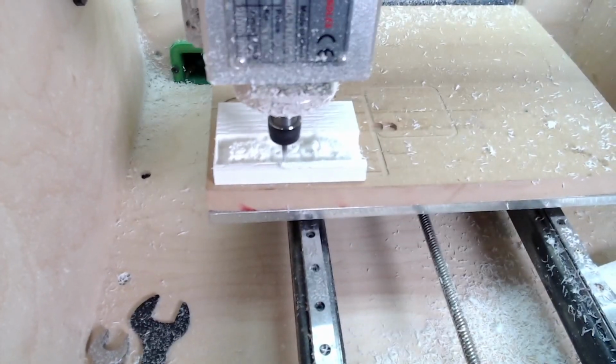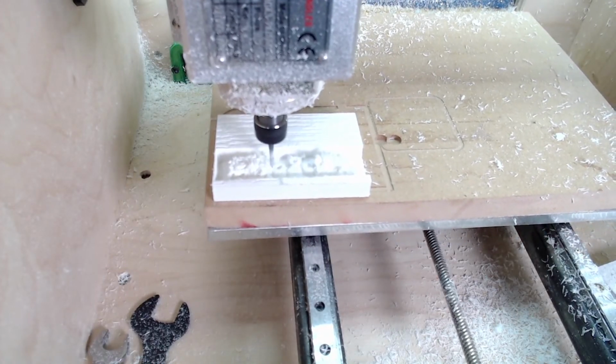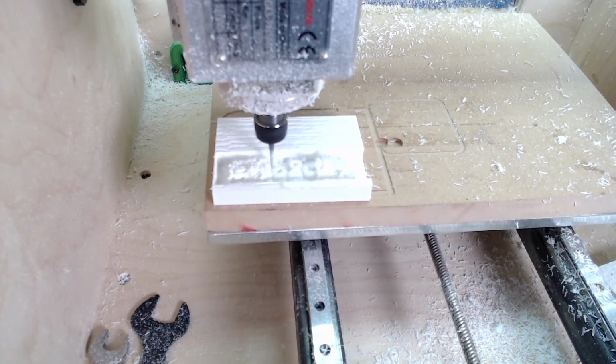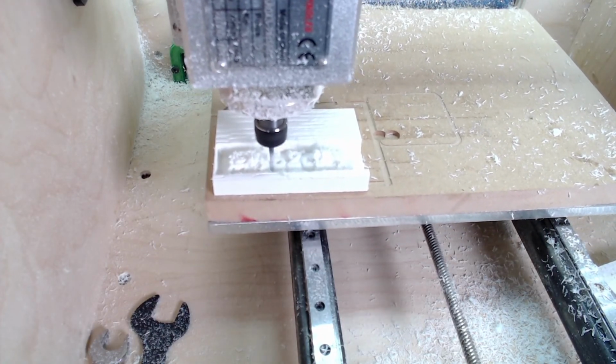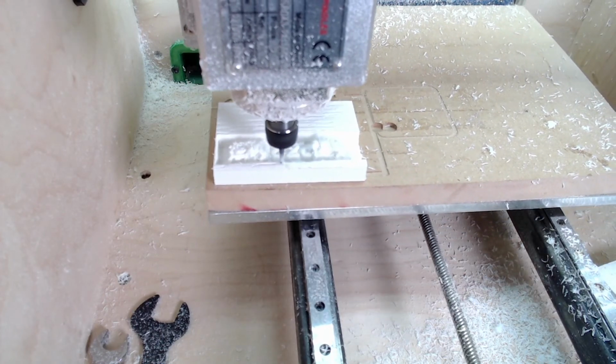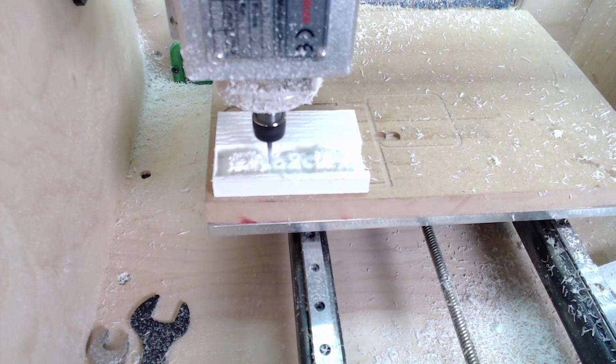So we're gonna try those out and see how they go. Worst case, I could go back to standard lead screws and do off-the-shelf closed-loop steppers, but I really want to see how this goes.